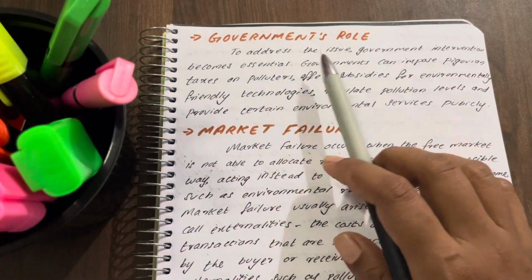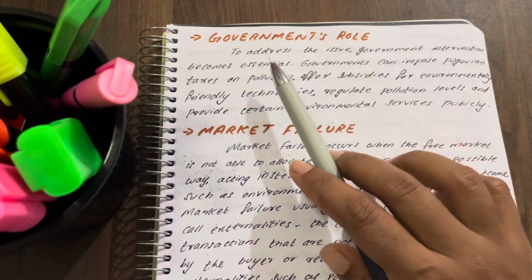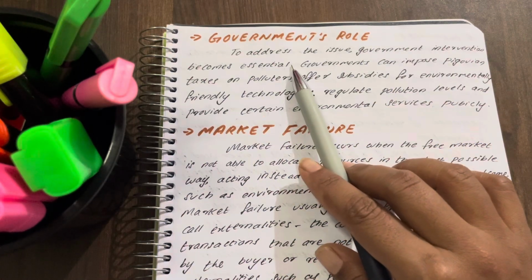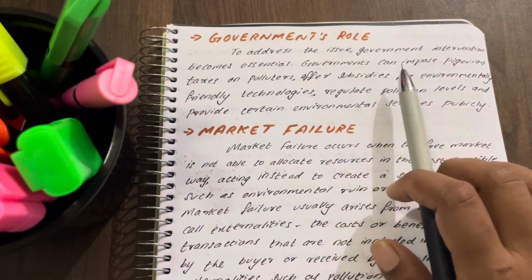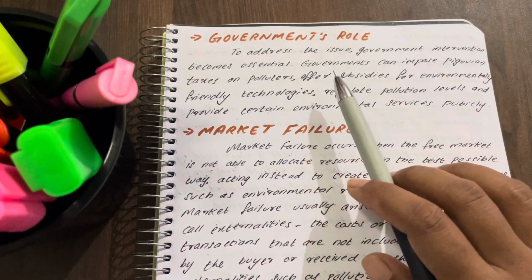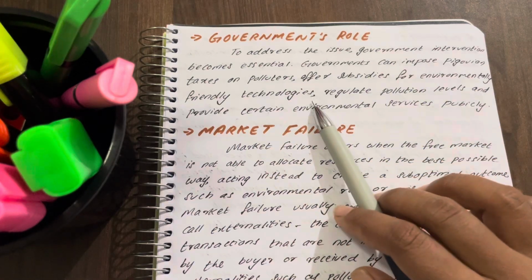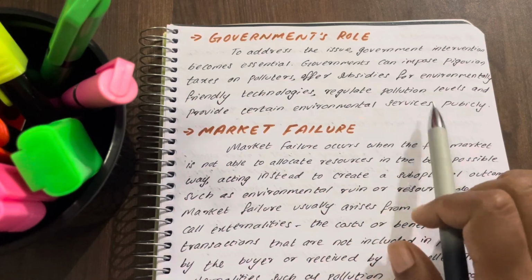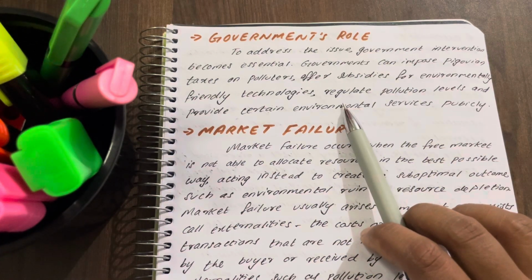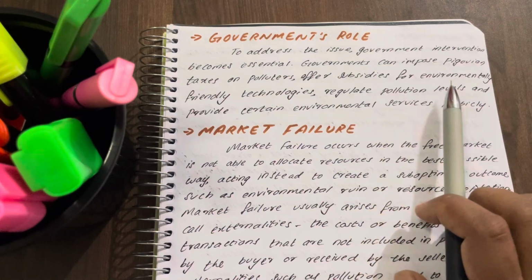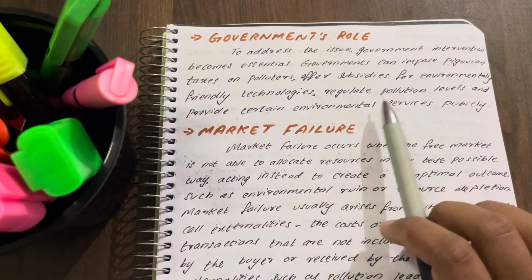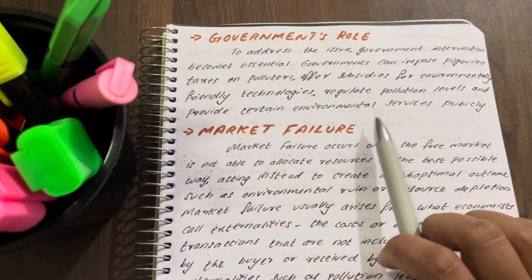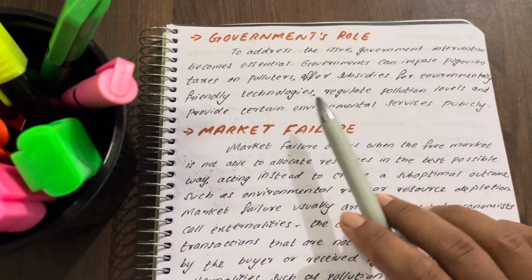Government's role. To address the issue, government intervention becomes essential. To solve the market failure, government can impose pigouvian taxes on polluters, offer subsidies for environmentally friendly technologies, regulate pollution levels, and provide certain environmental services publicly. That was the government's role.